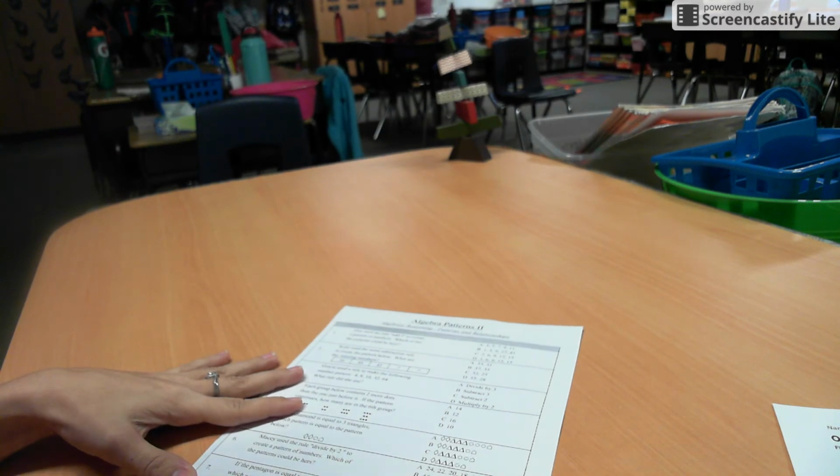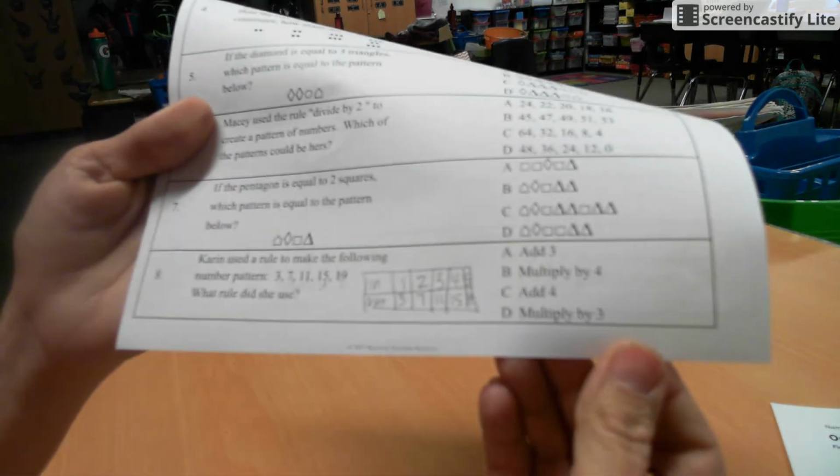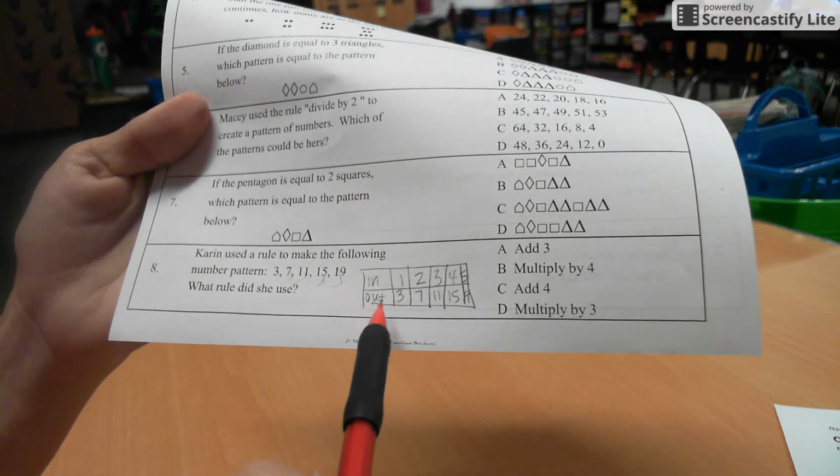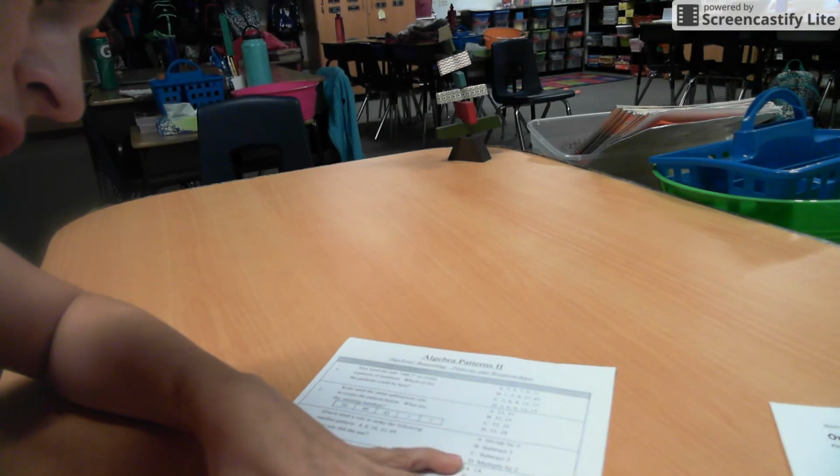So if you want, you could make an input-output table. 3, 7, 11, 15, 19. Real quick, down here. There we go. And what is she doing within the pattern? What is she doing each time? Actually, no. I'm going to erase that. Sorry. You can erase yours too. It'll fix. Give it a second.